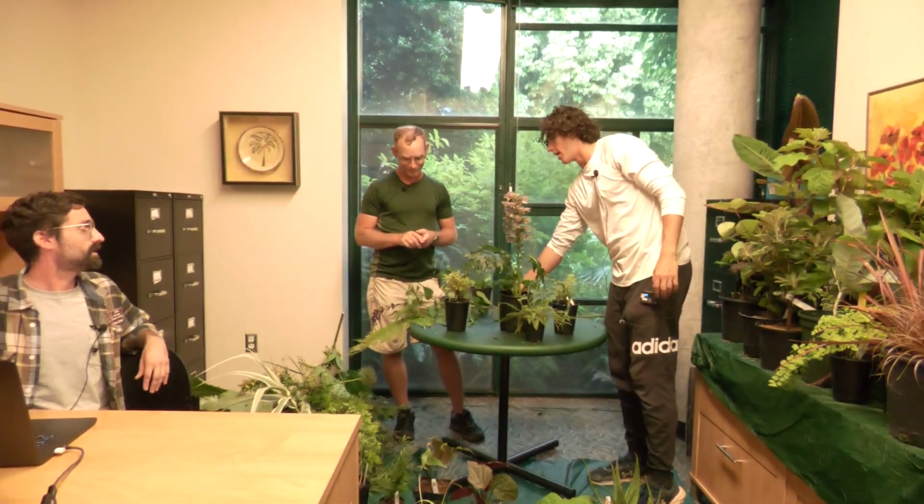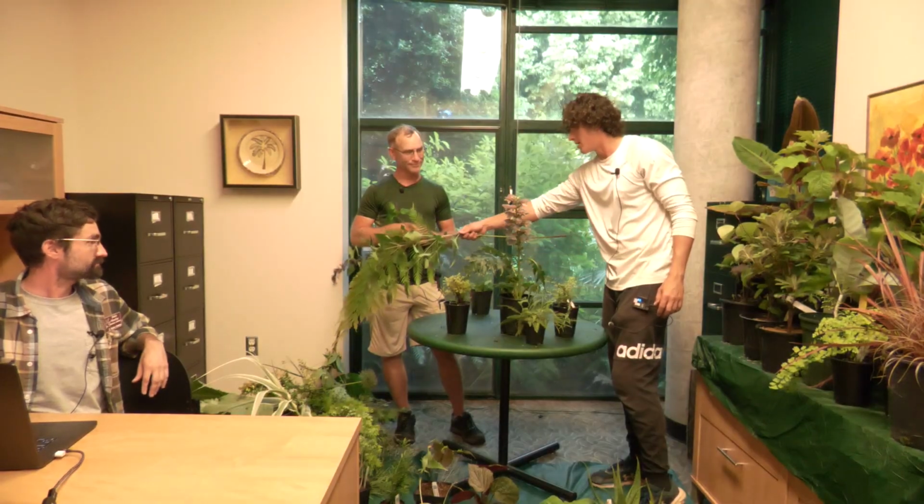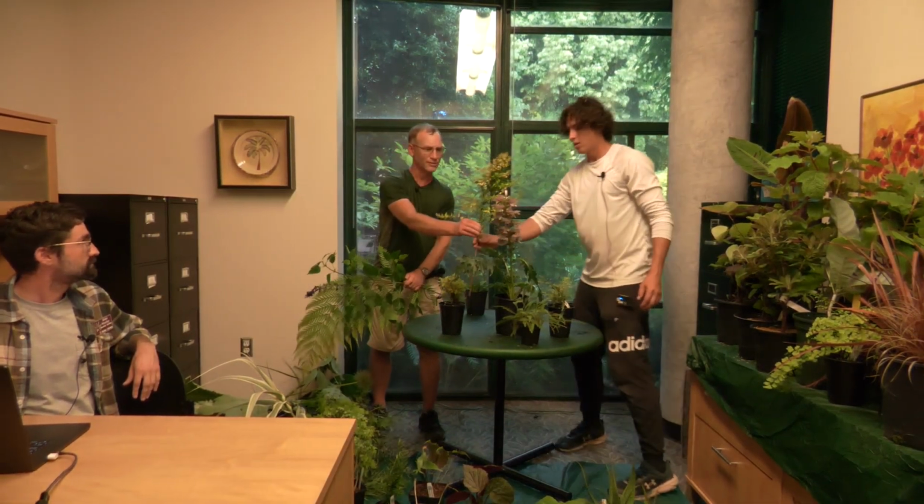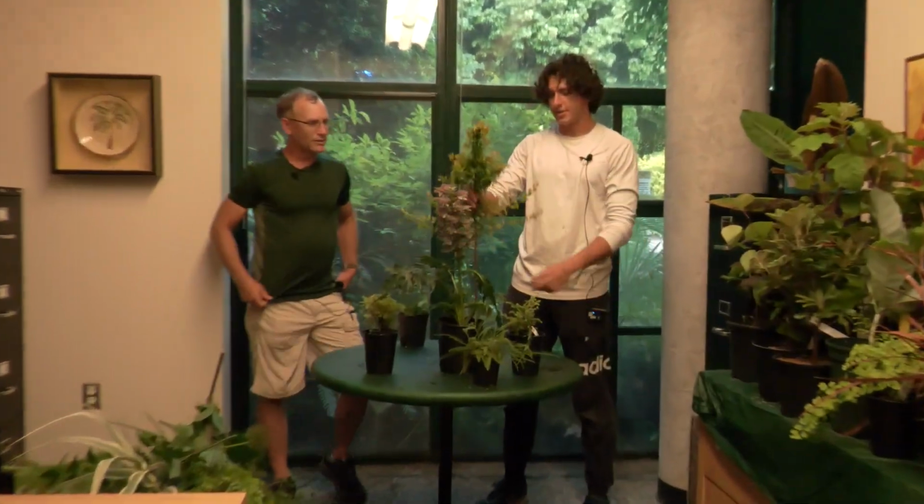One more. What do you want? Okay. The last thing I was going to do is put the abelia behind this. Oh, here. Do you want the abelia? Here's your abelia. I think it's missing something.